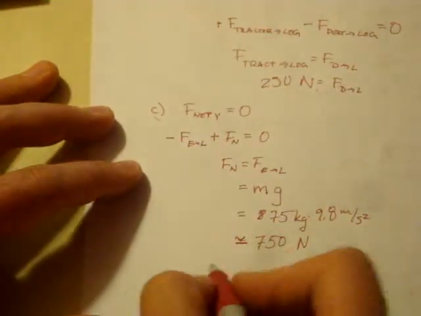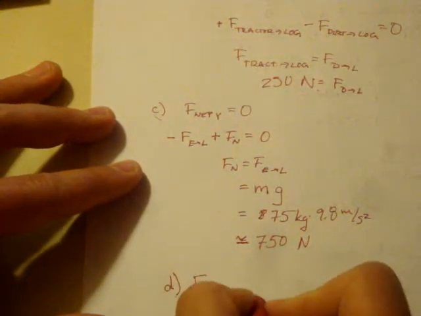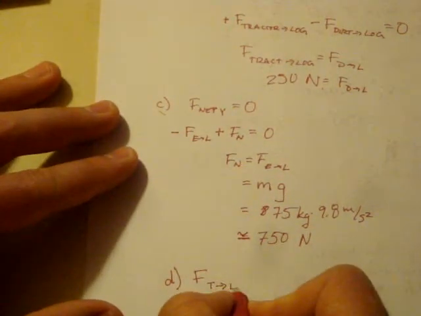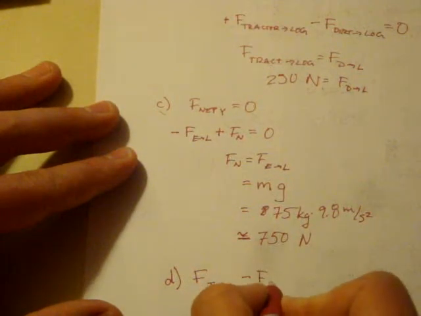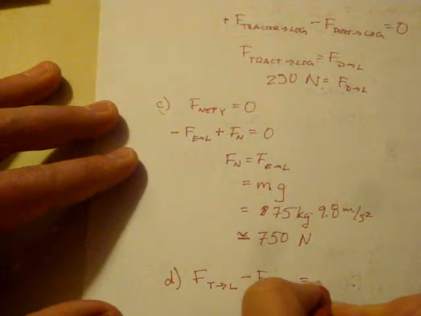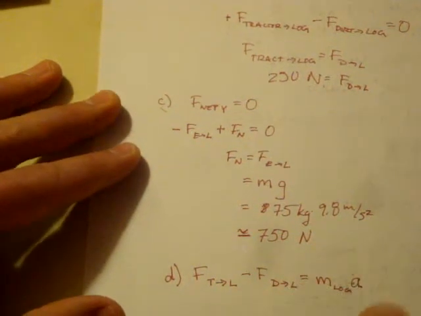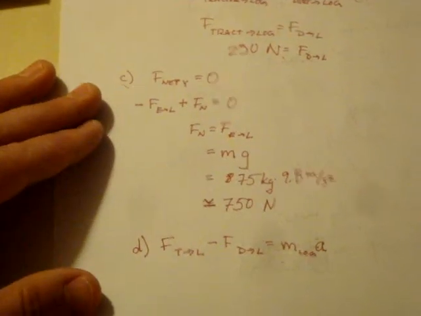So let's just rewrite that down, using some abbreviated text here. The force of the tractor on the log minus the force of the dirt on the log, or the frictional force, is equal to the mass of the log times the log's acceleration. All right, and it's telling us 2 meters per second squared.